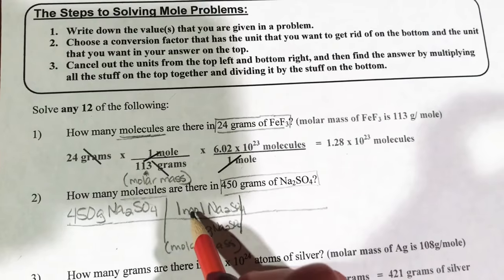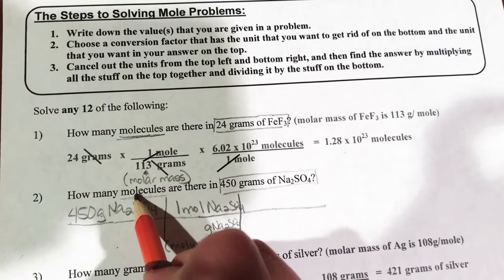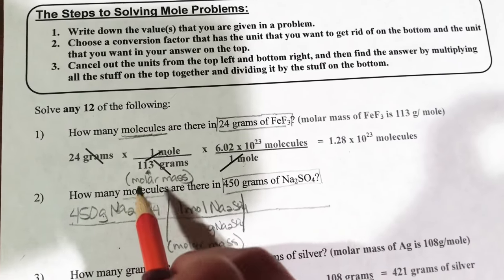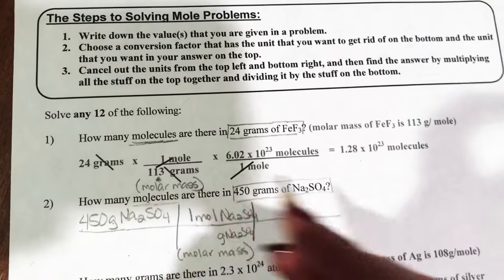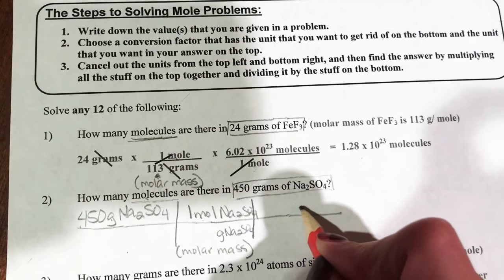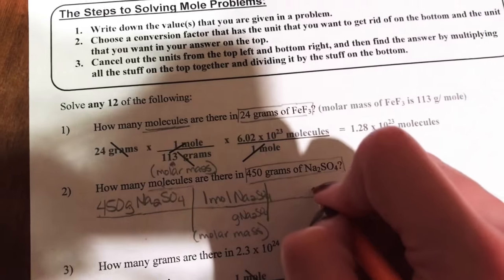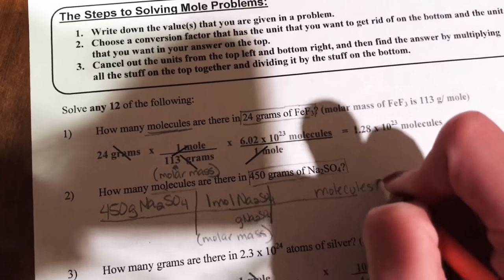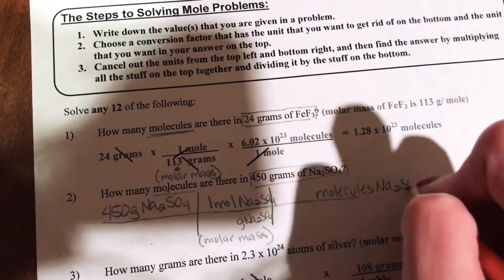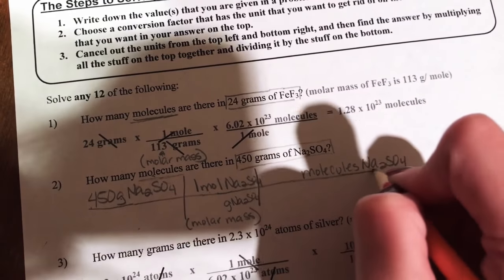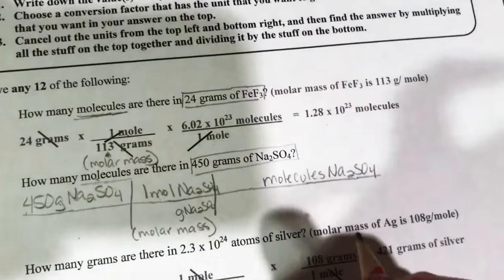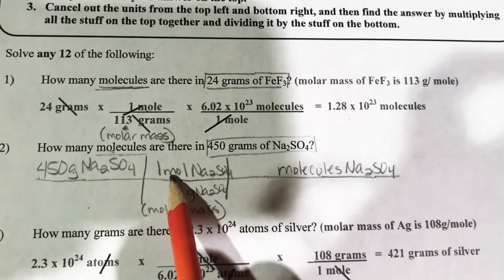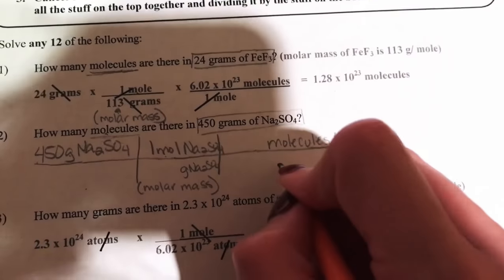Now again, I'm at moles, but I need to get to molecules in order to answer my question. So I'm trying to find molecules, which means molecules has to end up here on the top right-hand corner. So I'm going to write in molecules. And then on the bottom, in order to get rid of moles, I have to divide by moles.